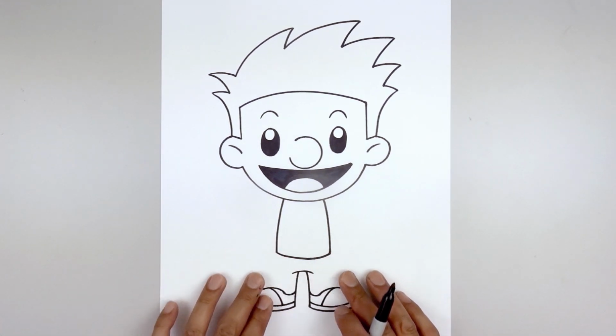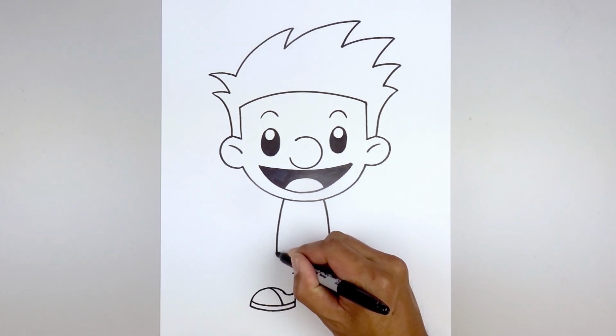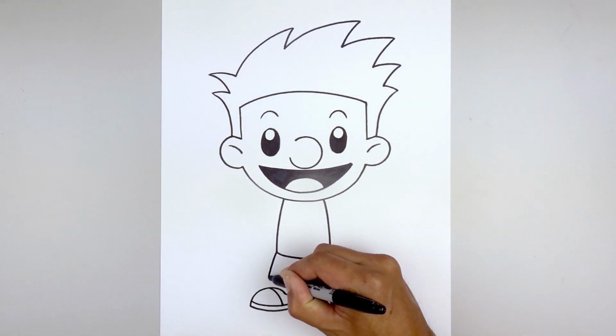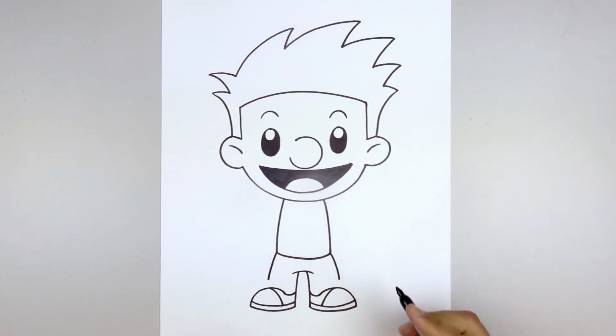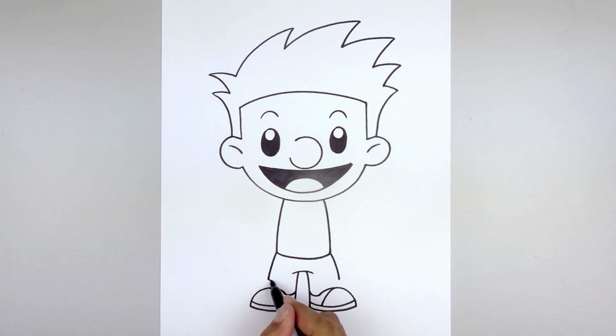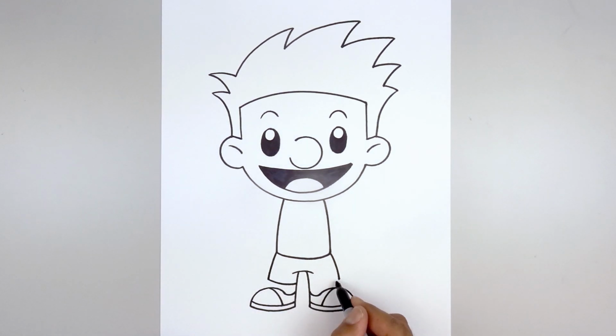Let's move back up and draw on the side of the leg. Starting from the left hip, we're just going to curve out and down, aiming towards the top of the foot. We're going to stop right about there. Do the same thing on the right. And then from here, we'll curve the edge of the pant, coming down and then back up on the inside.